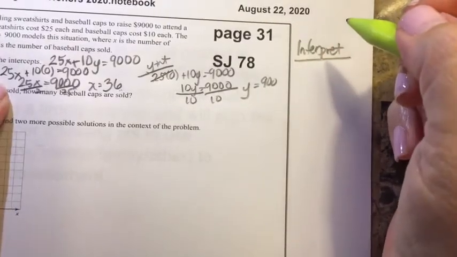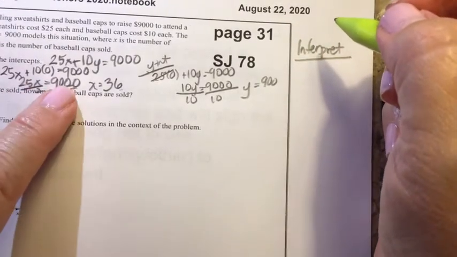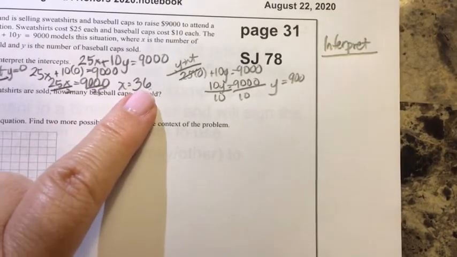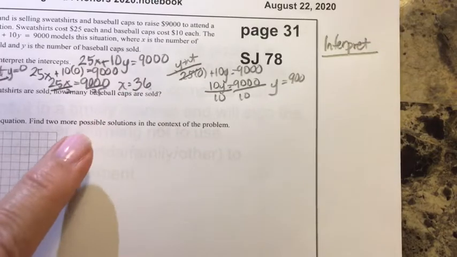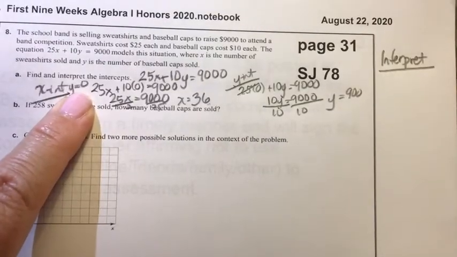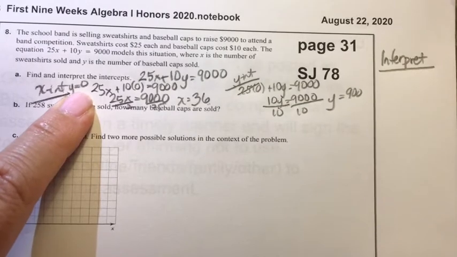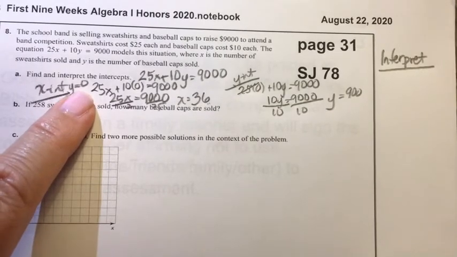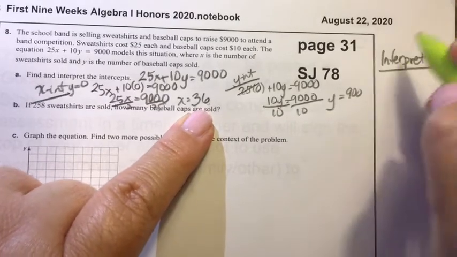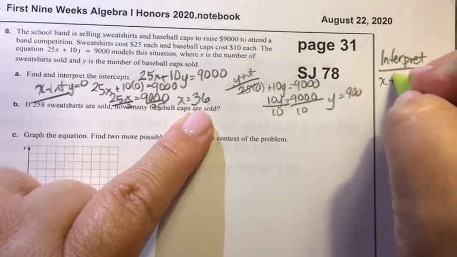What this means is to make $9,000, if you sell 0 baseball caps, you have to sell 36 sweatshirts to break even. So that's the x-intercept.